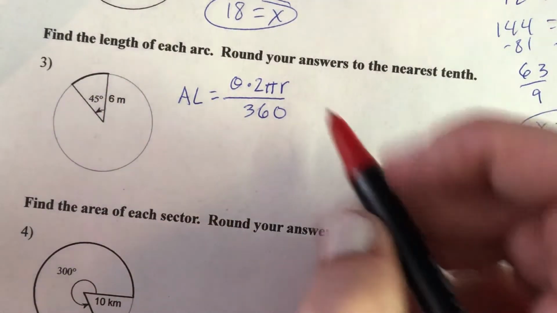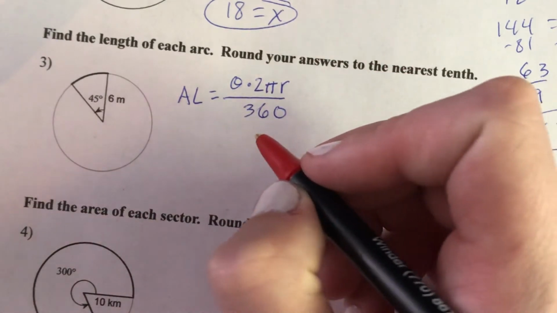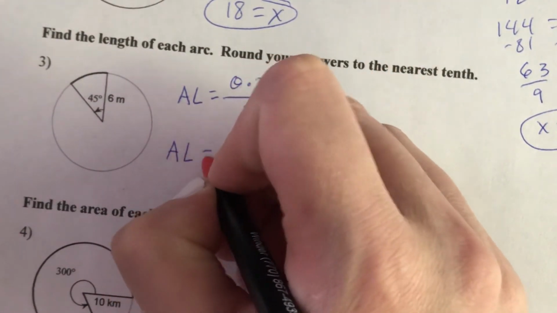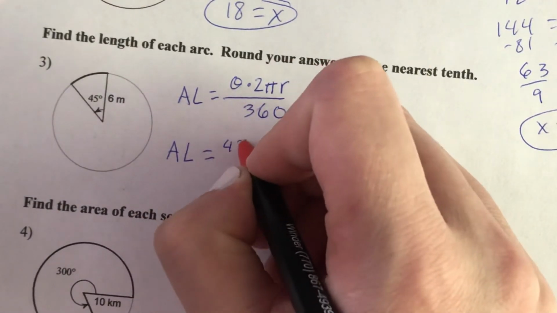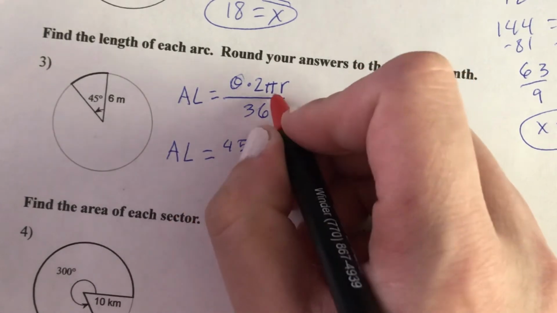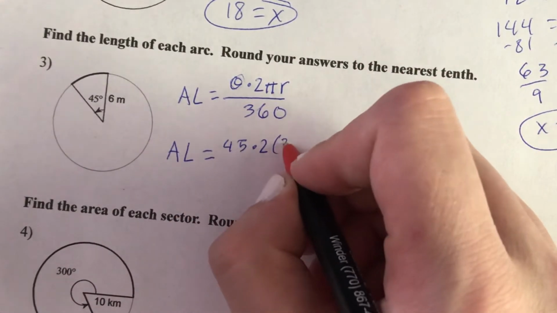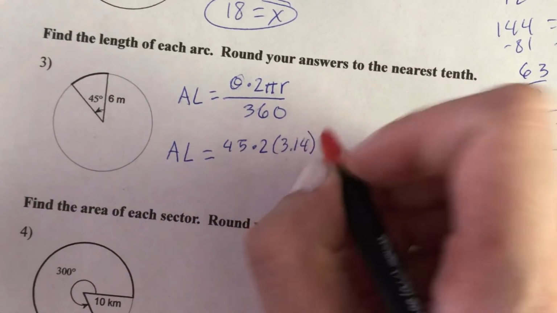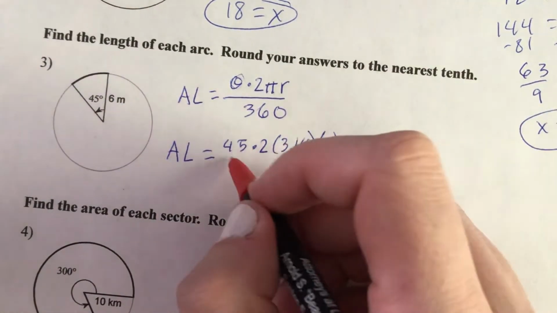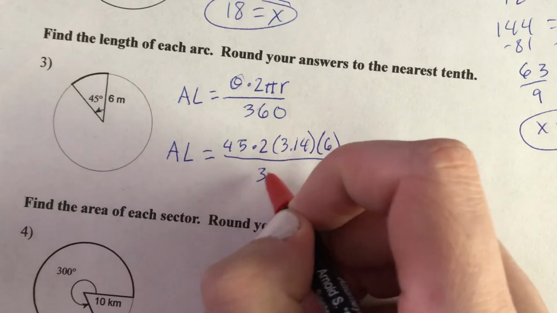So we got our arc length is equal to 45. Remember I said that theta is what that means, times 2, times my pi, which is 3.14, times my radius, which is 6. And we'll divide that by 360.